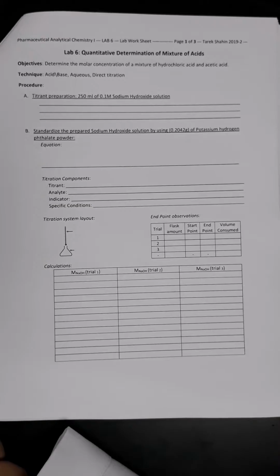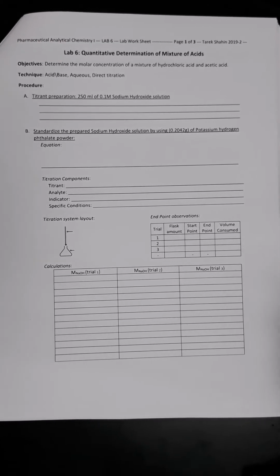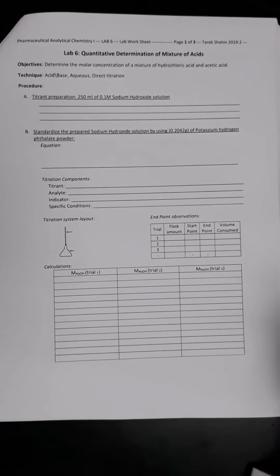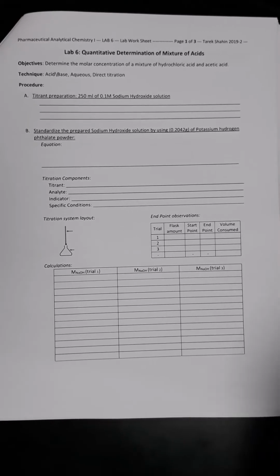Today we are continuing our online practical session, which is about the quantitative determination of mixture of acids. In the earlier session, we had it online. We explained all the theoretical aspects of this practical. Now we are going to proceed in doing the practical experiments.